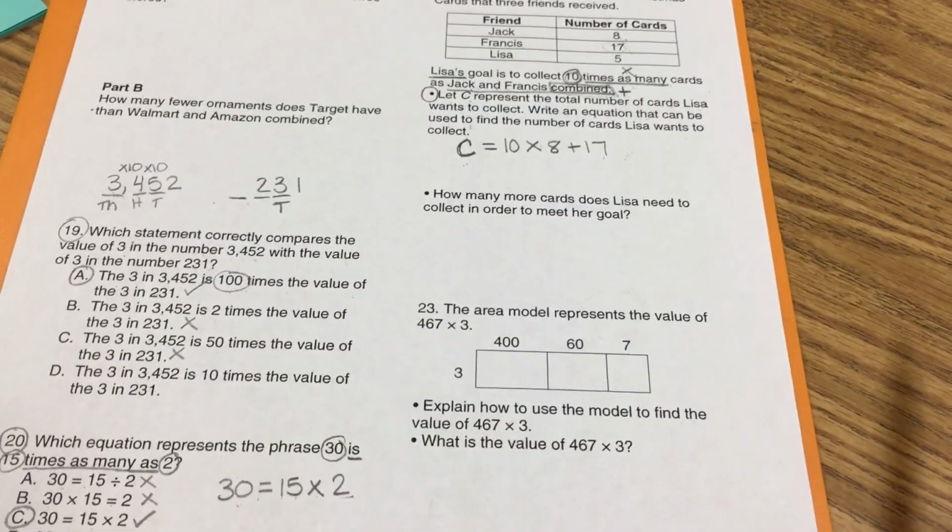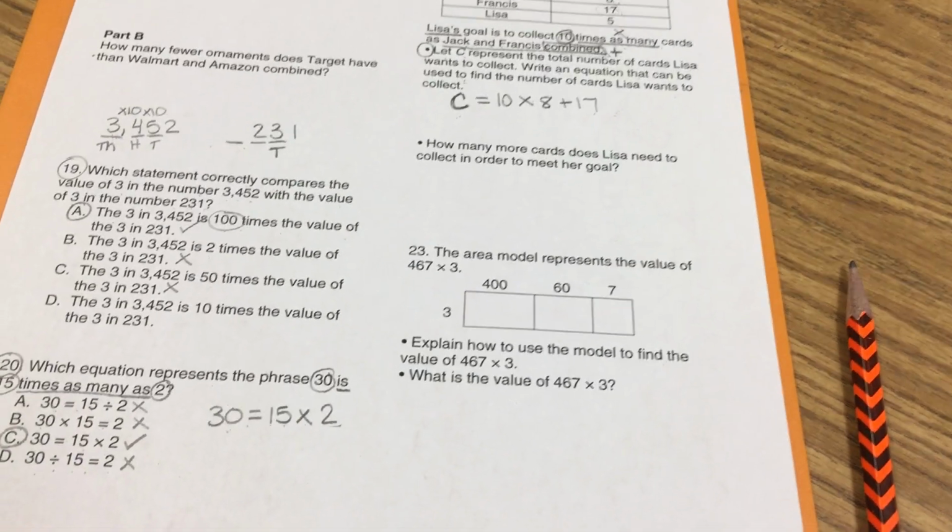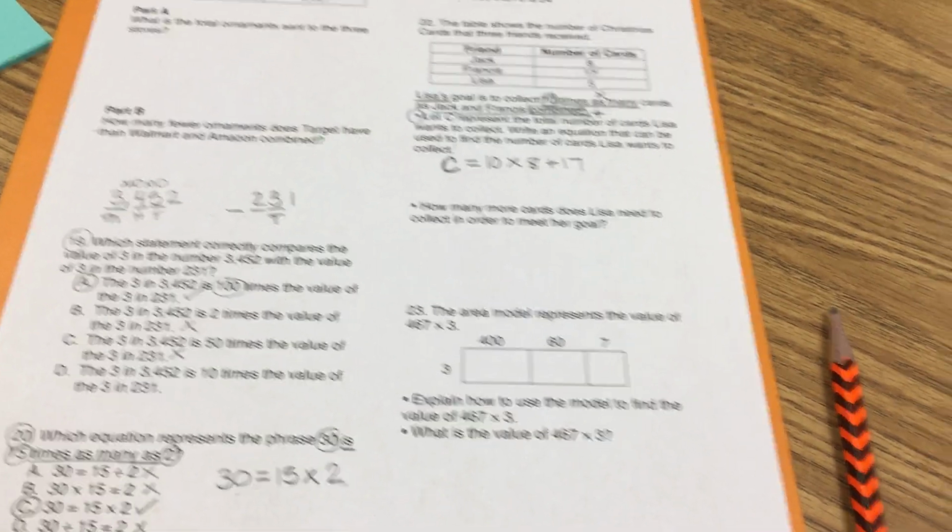You should be able to do these. Remember, you'll get a candy for every 2 questions you get correct. So take your time and show your work.